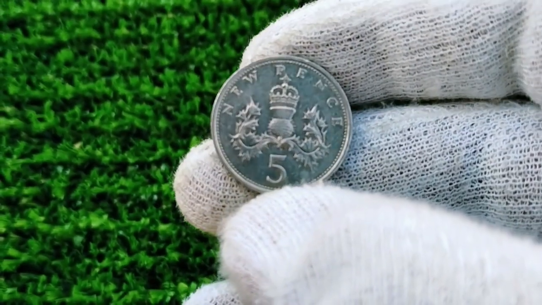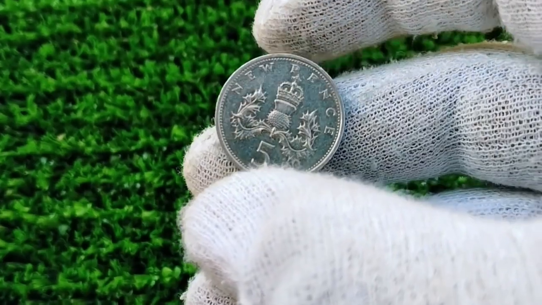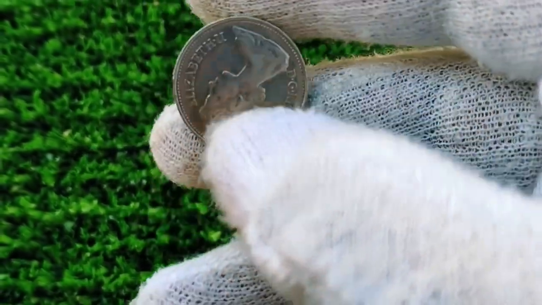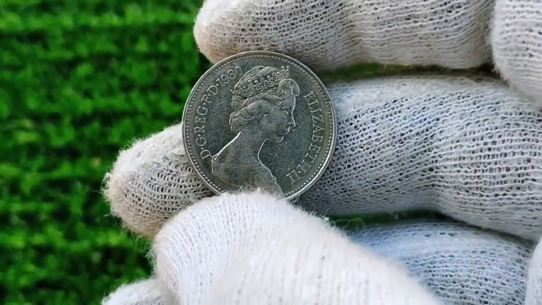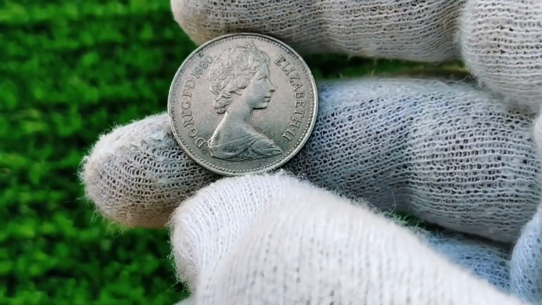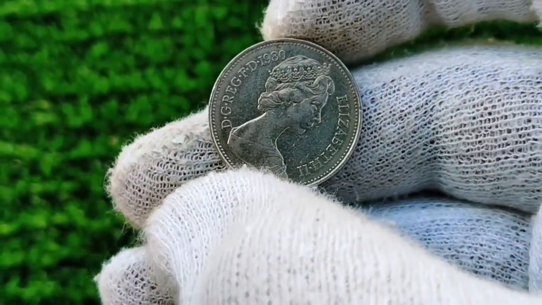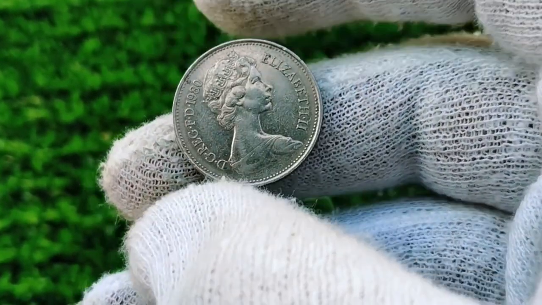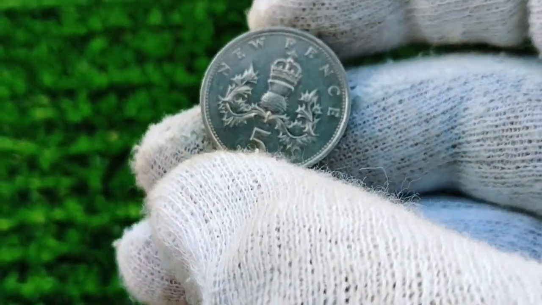The obverse side of the 1980 5p coin features the inscription Elizabeth II D G Reg F D 1980, which stands for Elizabeth II, Dei Gratia Regina Fidei Defensor. This Latin inscription translates to Elizabeth II, by the grace of God, Queen, defender of the faith, emphasizing the Queen's role not only as the head of state, but also as the head of the Church of England.